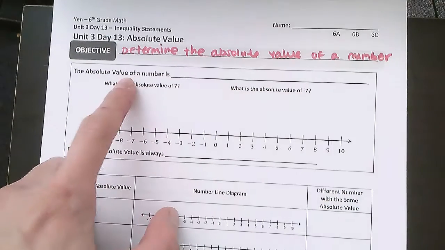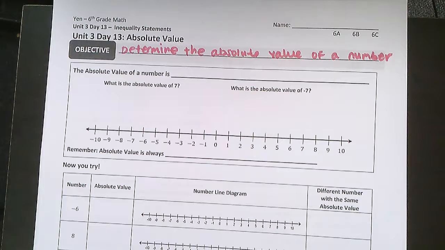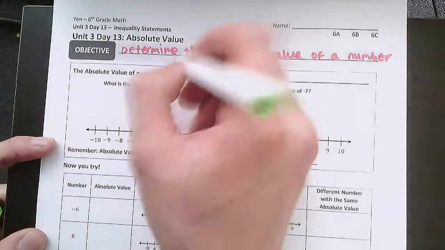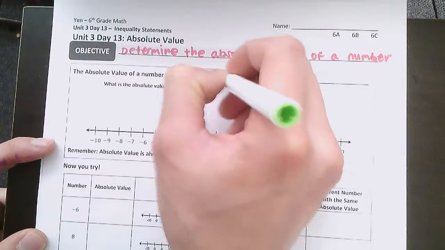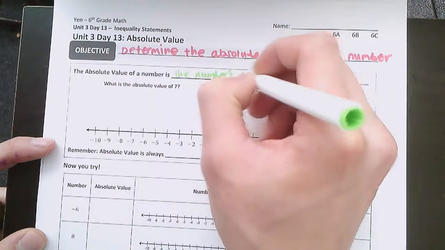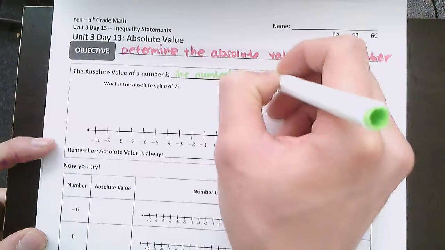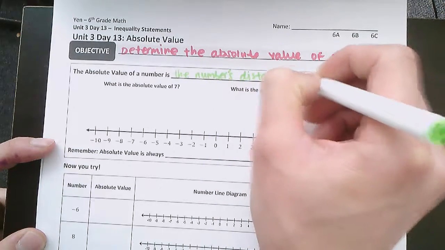The absolute value of a number is the number's distance from zero. So the absolute value of a number is the number's distance from zero.